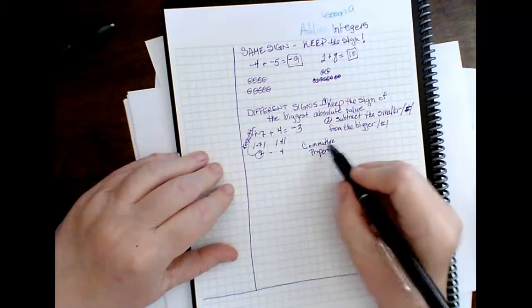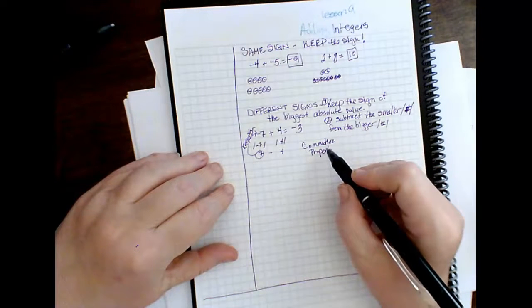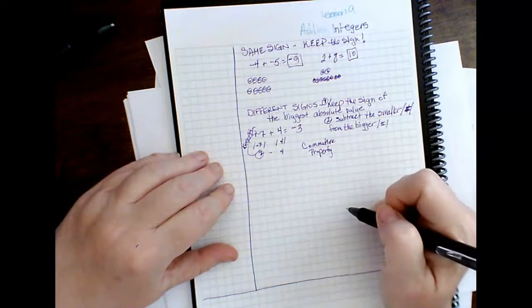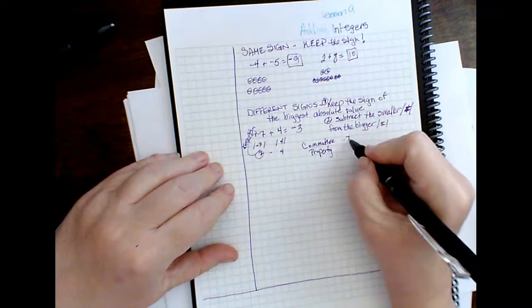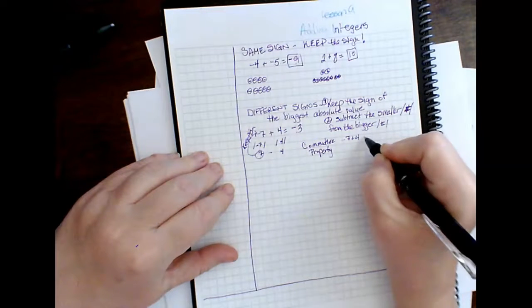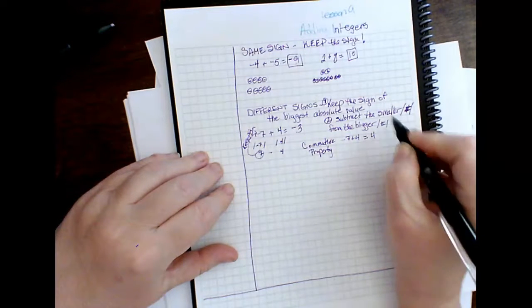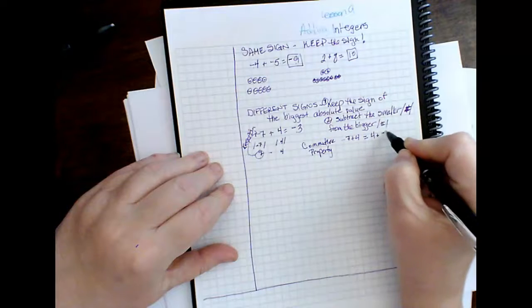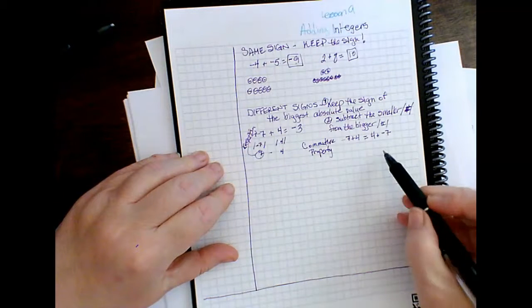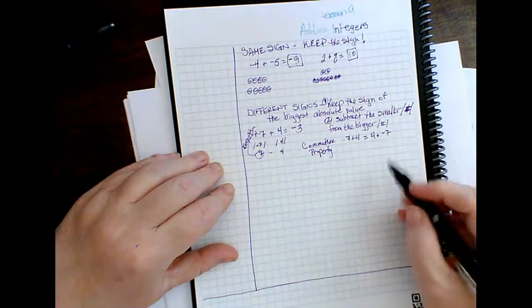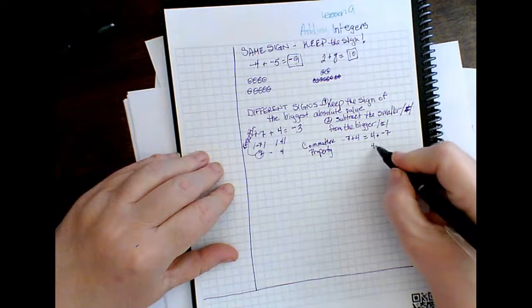The commutative property says it doesn't matter which order those numbers go in. Okay, so negative 7 plus 4 is the same thing as 4 plus negative 7. Now, when you're adding a negative, it's just the same thing as 4 minus 7.